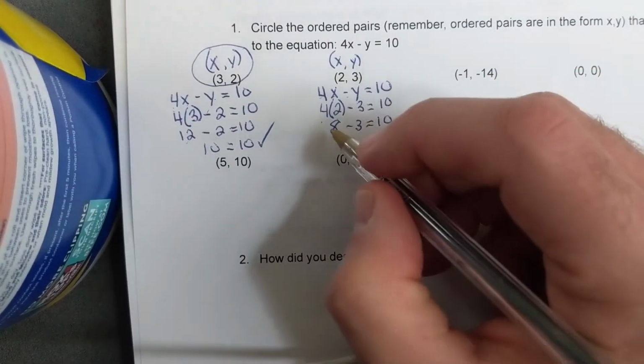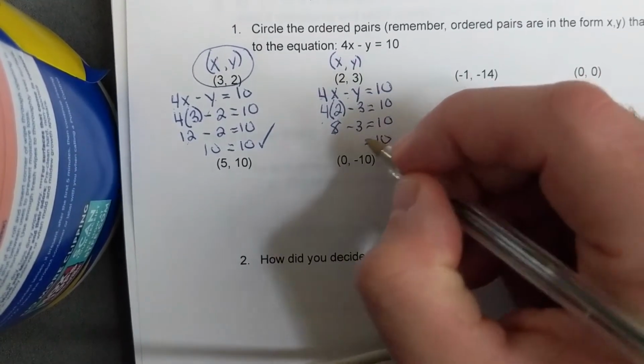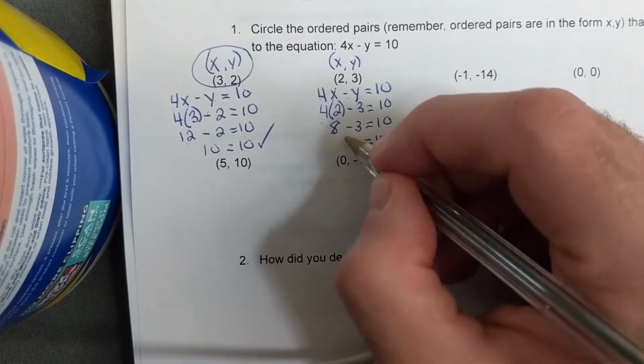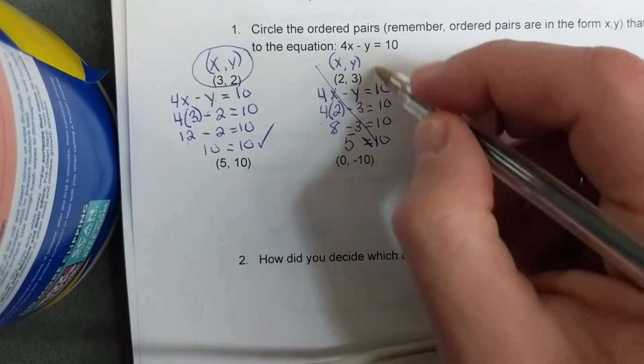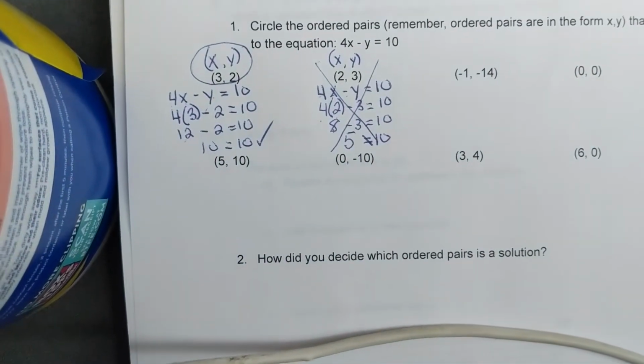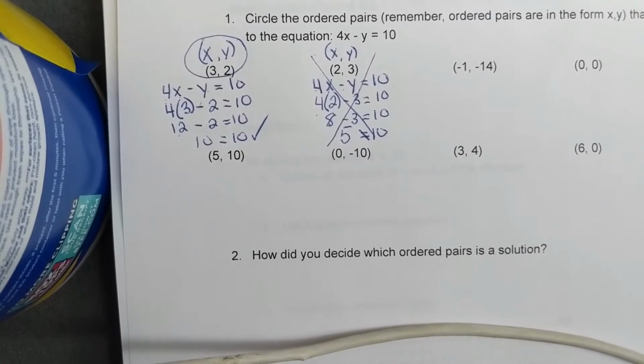And just thinking about that, we know this isn't going to work. 8 minus 3 definitely does not equal 10. So again, that would be 5 does not equal 10. So this is not a solution. So you will not circle that one on your paper, or highlight, or underline, or bold.